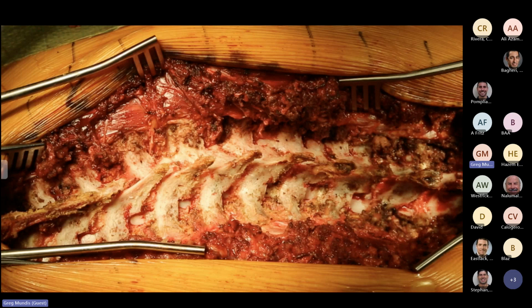A couple things on the technical nuance, because a lot of times you're passing this bone off, but you have to realize that the bone you just passed off, the undersurface of it, is also articular cartilage.